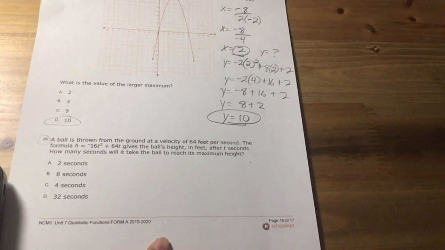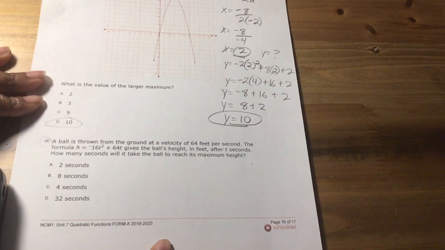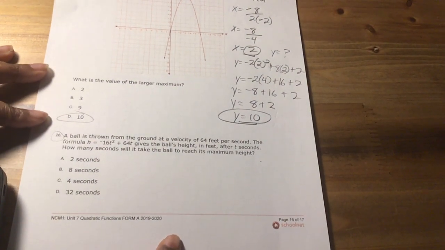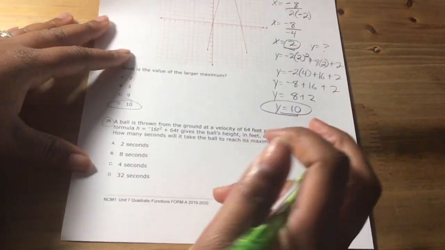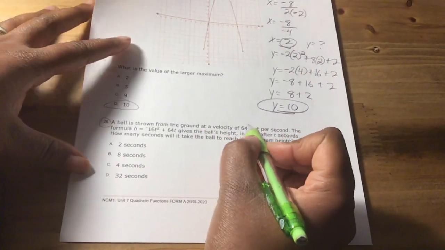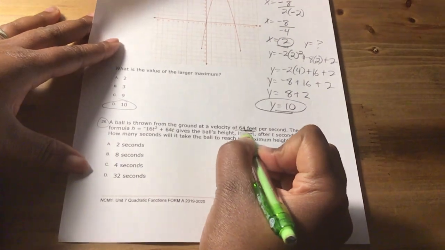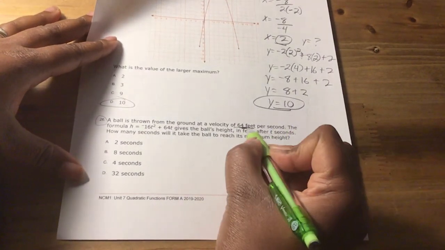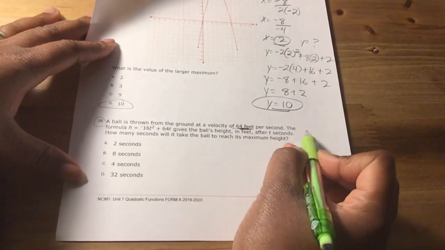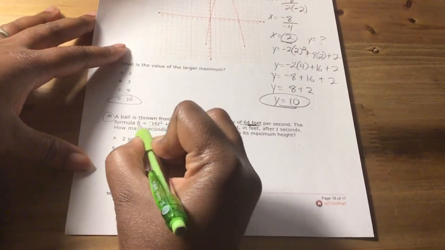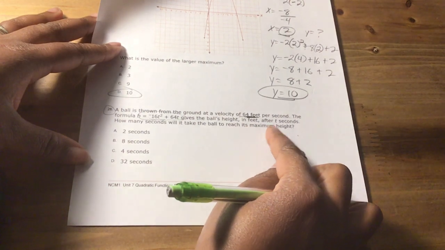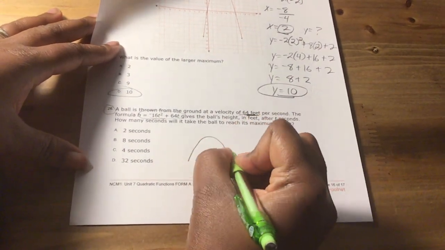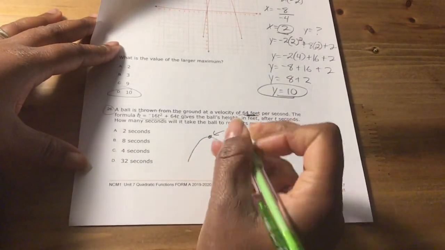Okay? All right. And I think this is the last one, so let me go ahead and do this one. It says, a ball is thrown from the ground at this velocity per second. So that's my B, because that's the speed, right? So this is the equation that is given after t seconds. How many seconds does it take to reach its maximum height? So this is the value that you're looking for.